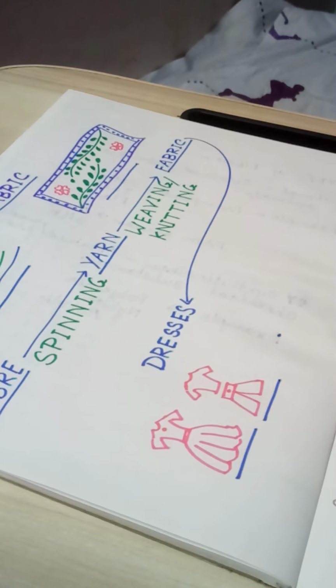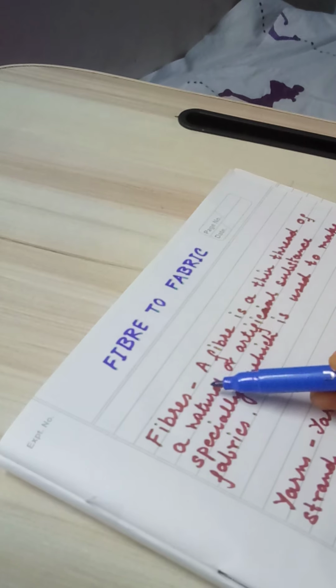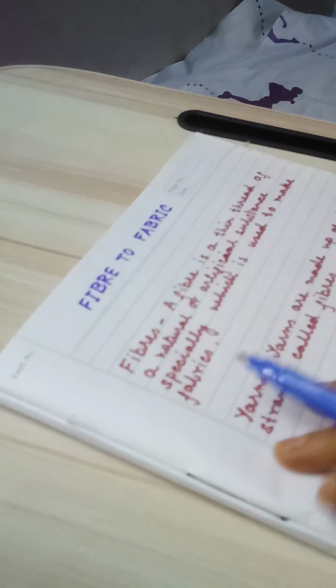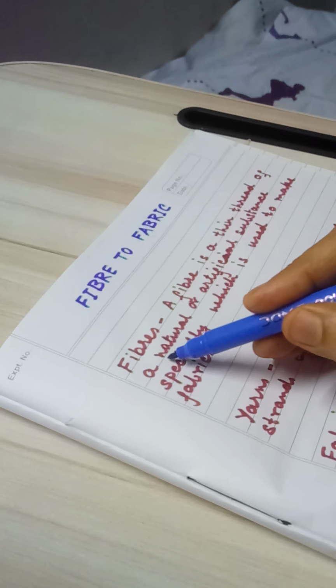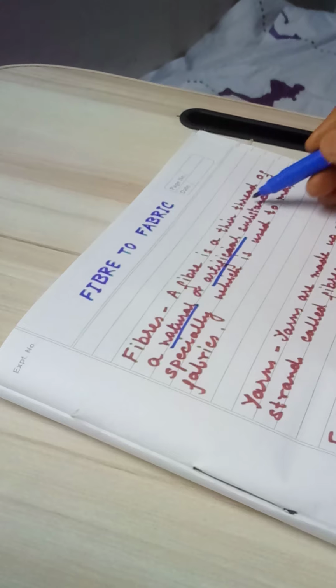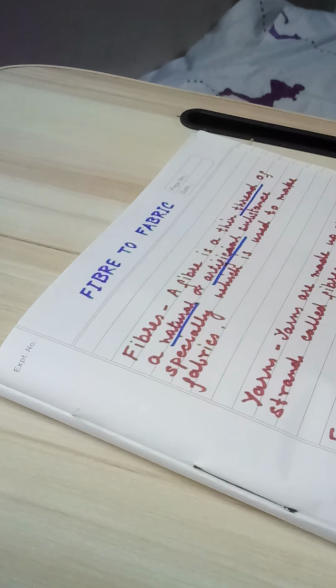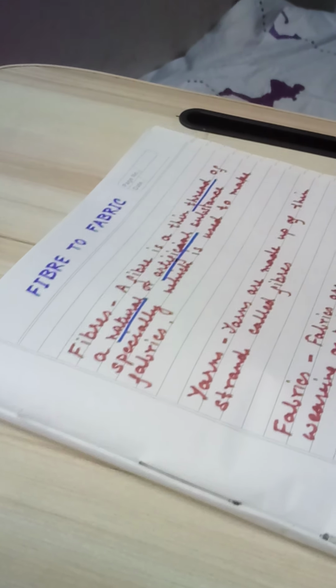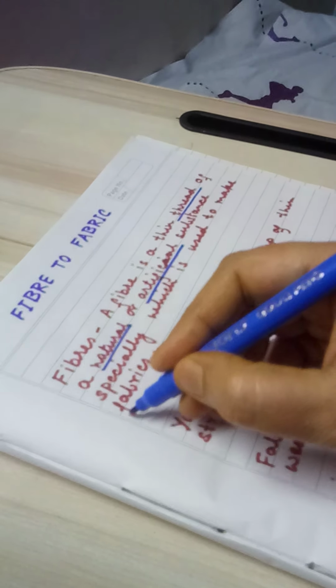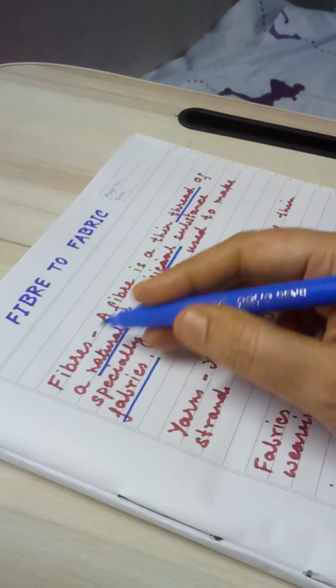Let us see the few terms you have got. First, fiber. A fiber is a thin thread of a natural or artificial substance. It may be obtained naturally or artificially. It is used to make fabric. What is the use of fiber?